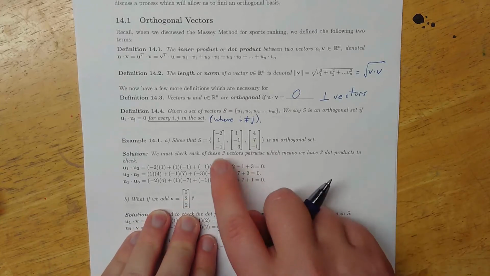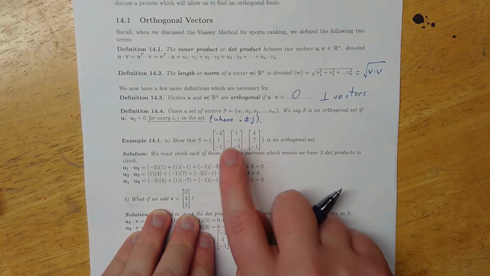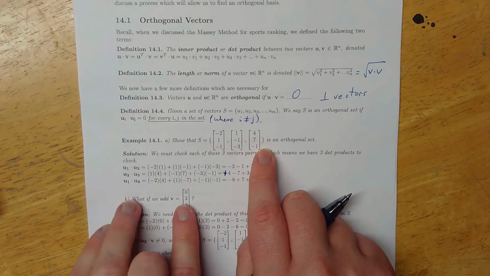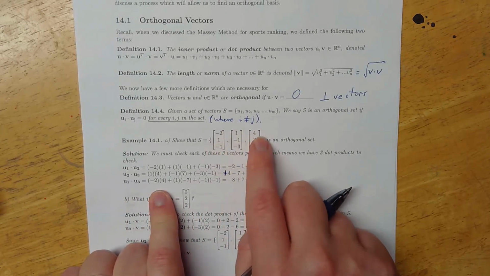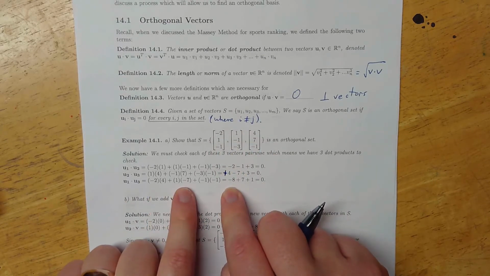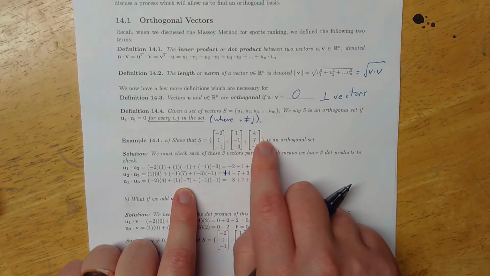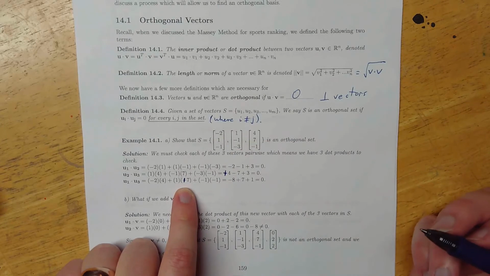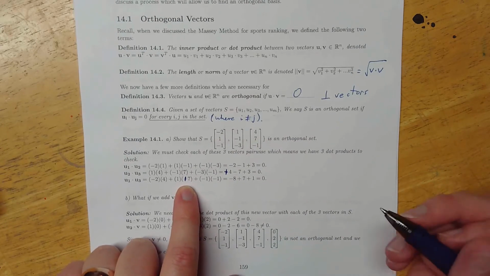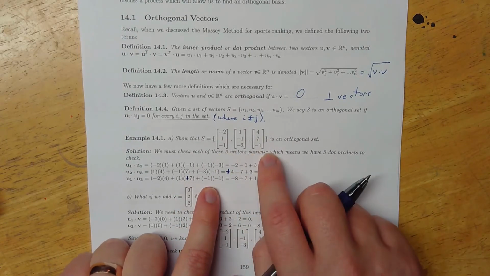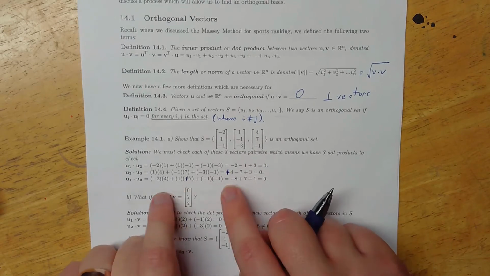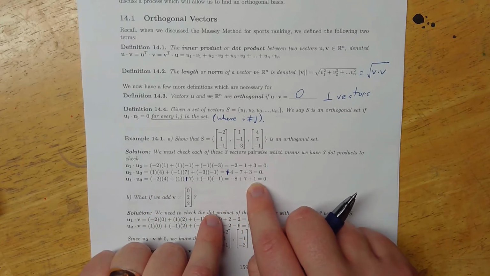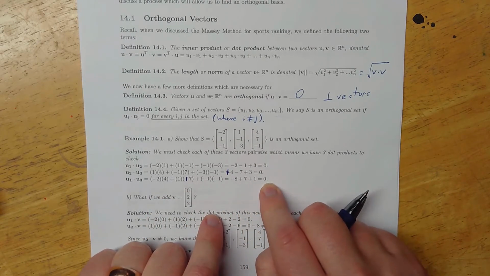And then we also want to take the inner product of u1 and u3 and show that it's 0. So we'll have negative 2 times 4, which is negative 8. We'll have 1 times 7. Don't know why I have a negative 7 there. This little bit is full of typos. I apologize for that. And negative 1 times negative 1, which will give us a positive 1. So negative 8 plus 7 plus 1 will be equal to 0.